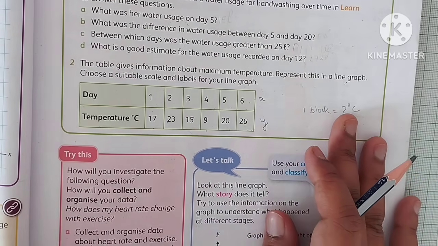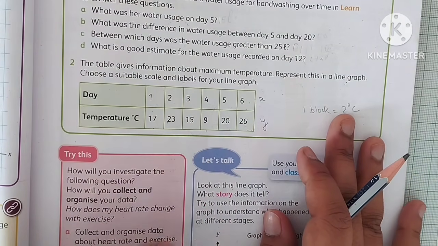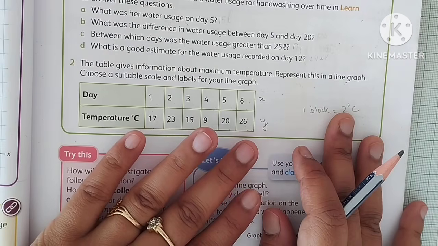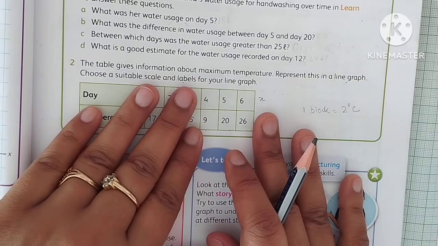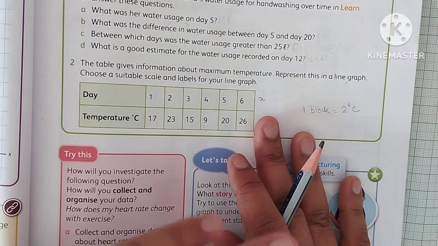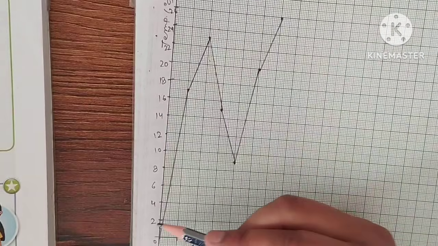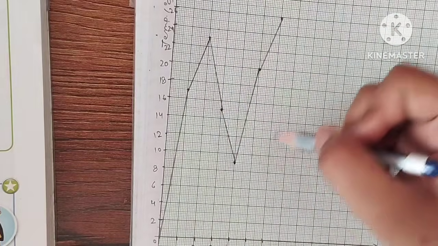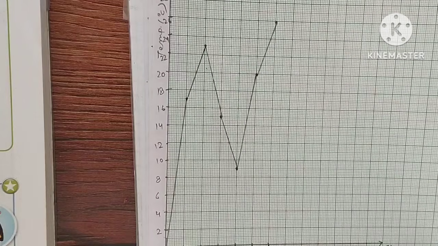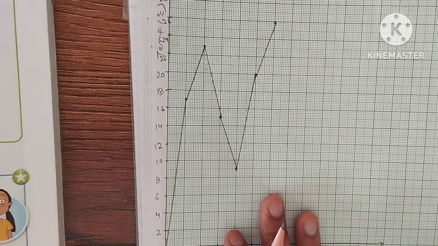Clear? So in this way we can solve these questions very easily. You just need to follow the table, use a suitable scale, just like I chose, one block is equal to 2 degrees Celsius. So that makes my graph very easy to make. Okay, so choose a suitable scale and draw the graph.